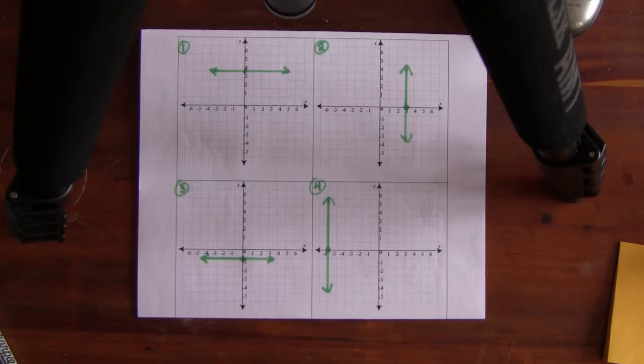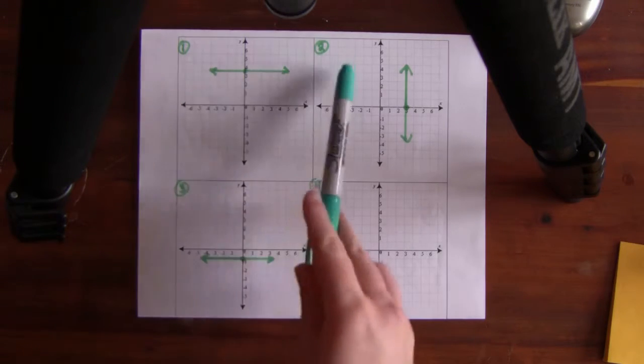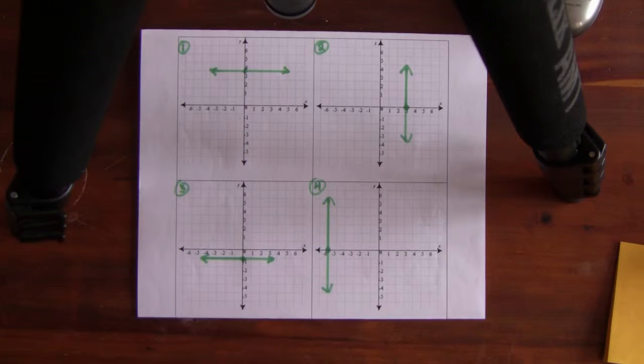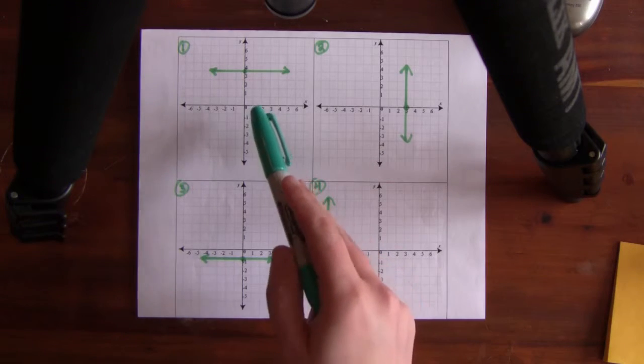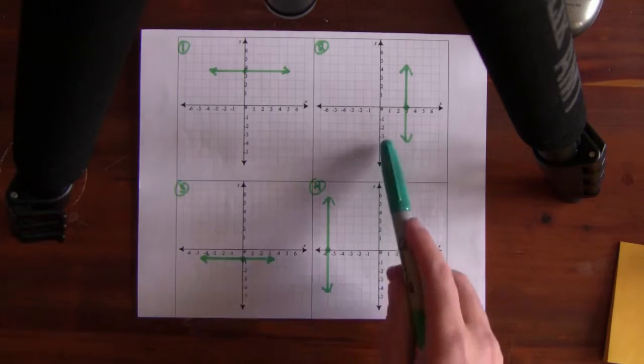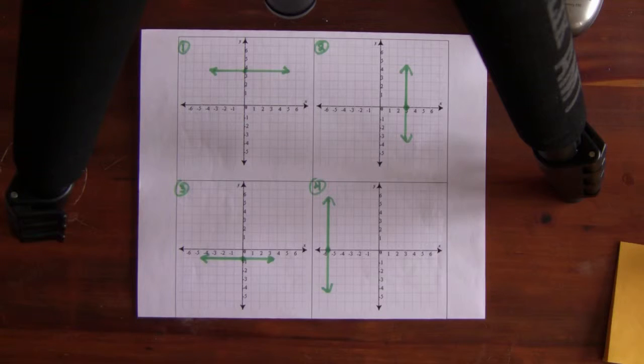All right, so here are some examples for you to try on your own. Got 4 lines. In your notebook, either on the next page or at the bottom of your notes, just go ahead and label 1, 2, 3, and 4. So later when I check, I know which is which. And write the equation for, you have 2 horizontal lines and 2 vertical lines.